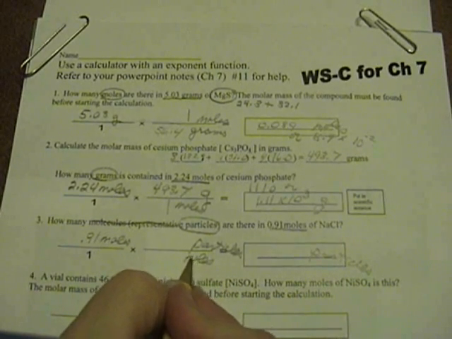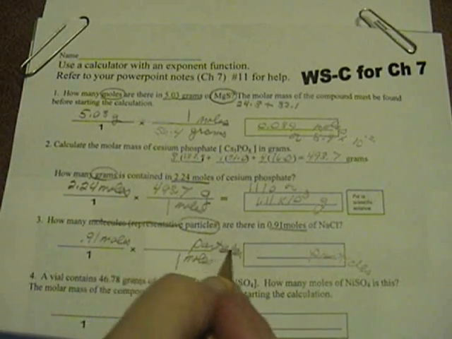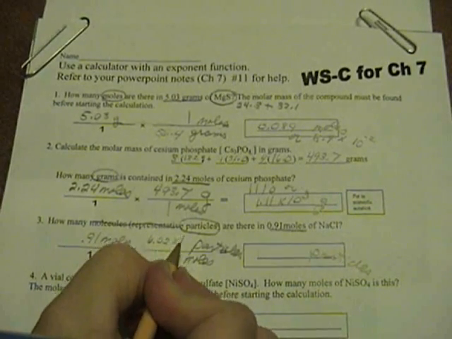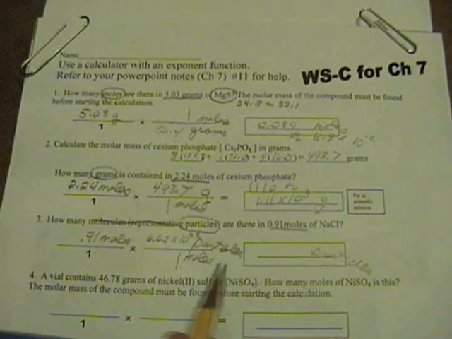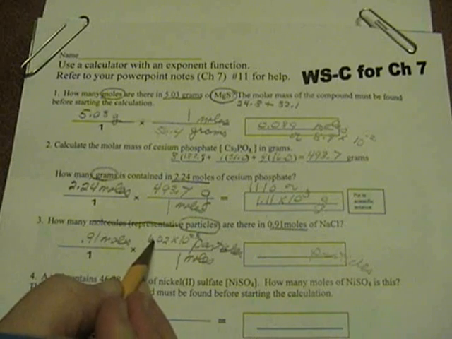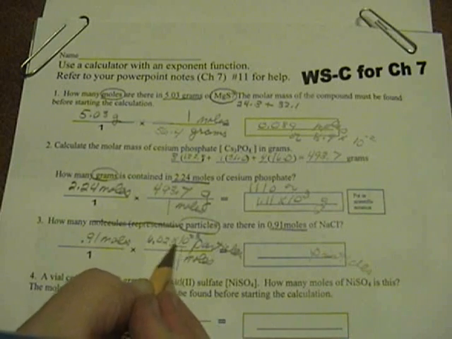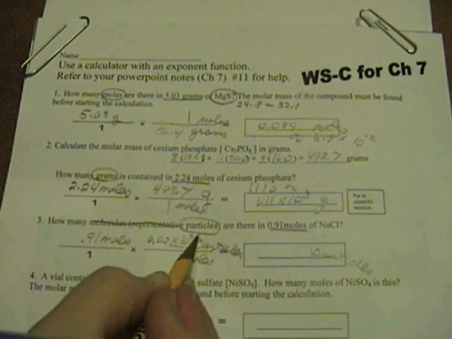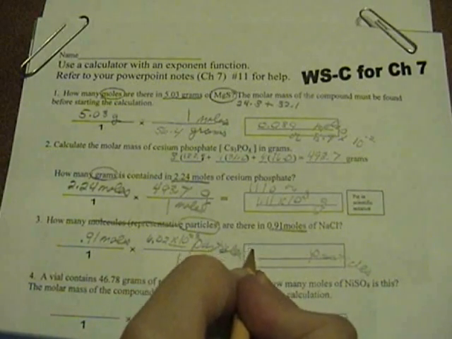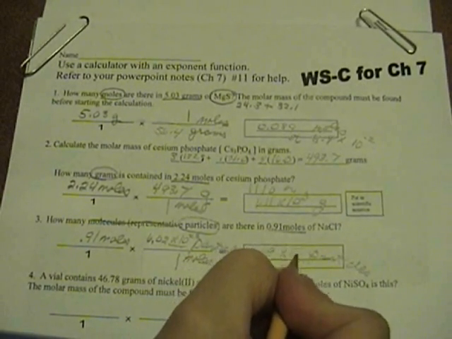Every time we see mole in the second or third fractions, we can give it a 1. Now the number associated with particles is Avogadro's number, which is 6.02 times 10 to the 23rd. So we would punch in the calculator 0.91 times 6.02. Then we would hit the button, either double E if you're on the calculator at school, and then 23, and then equals. And that number comes out to be 5.48 times 10 to the 23rd.